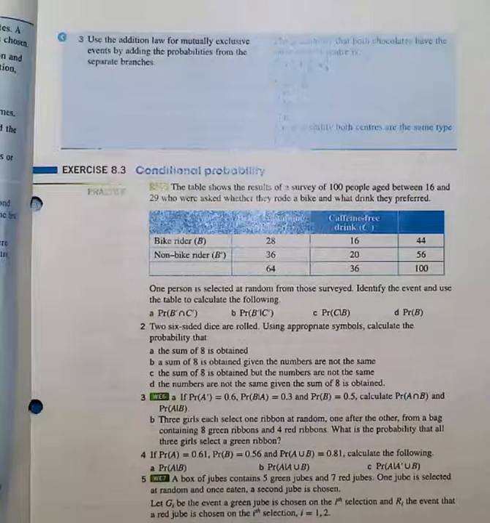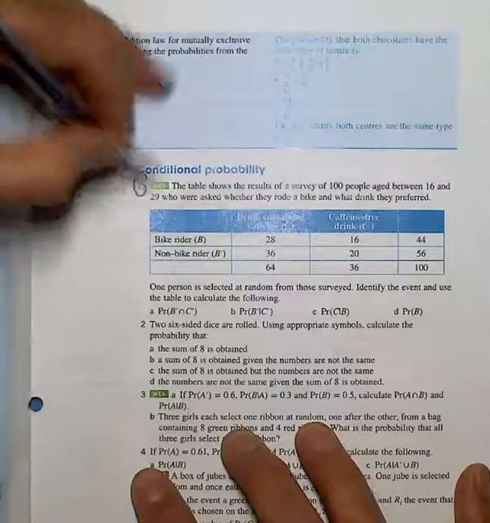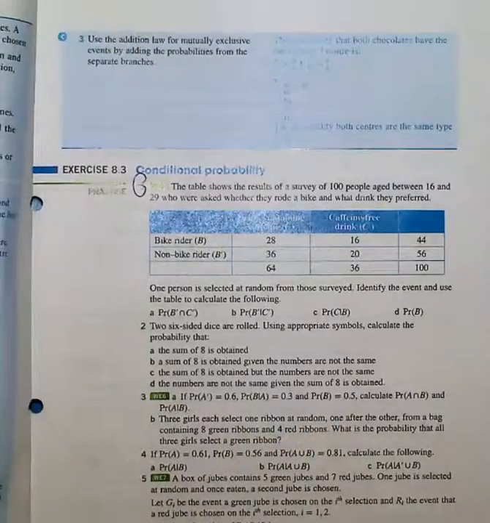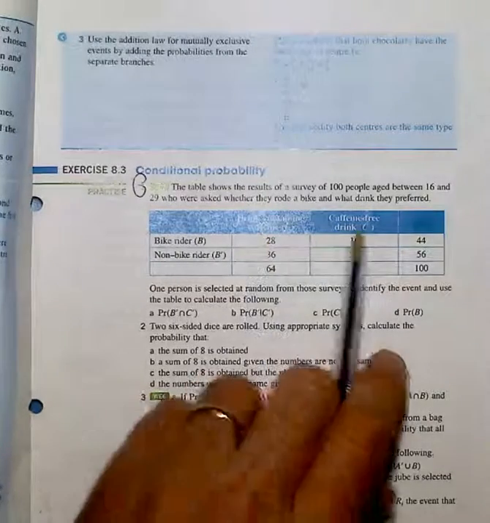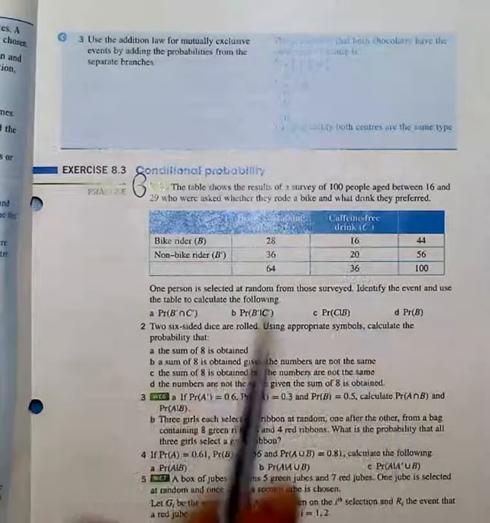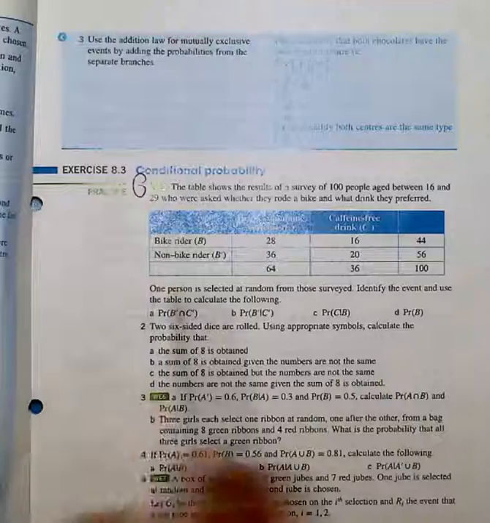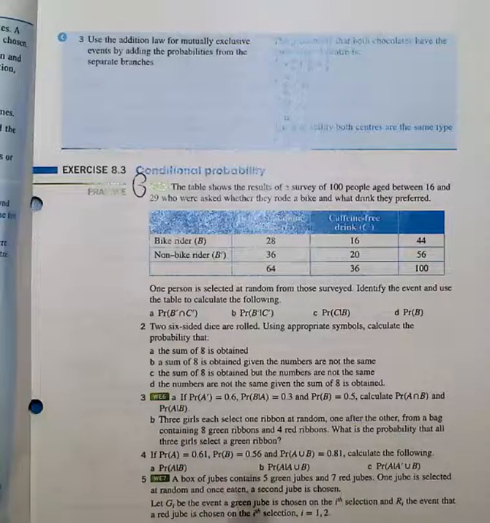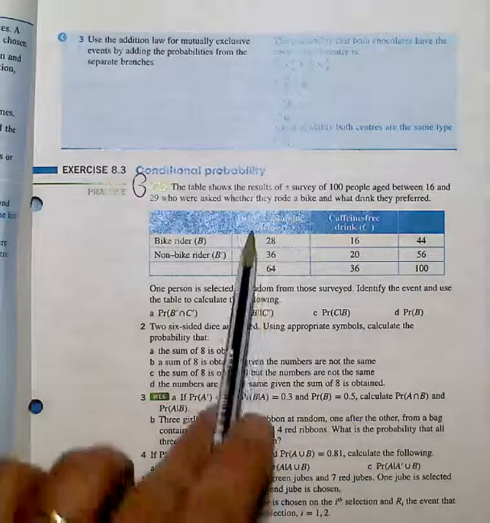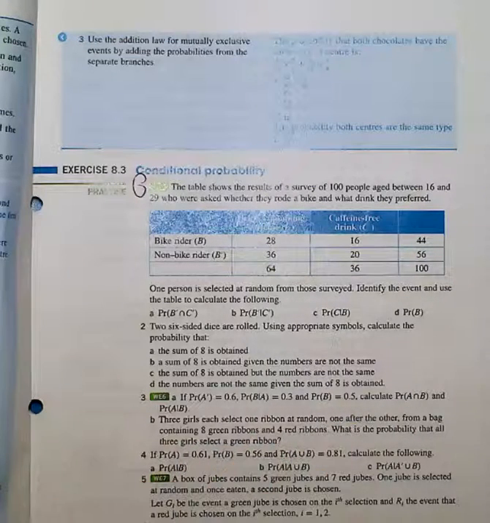In the first question, number 1, you're shown a table of 100 people who have been surveyed asking whether they rode a bike and what drink they prefer, whether they like caffeine or a not caffeine drink. So a Karnaugh map or table, as you've seen. Please note this summary table does not have the probabilities, but division there by 100 would get you there pretty quickly.